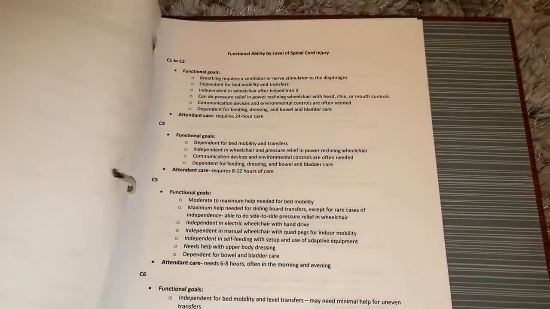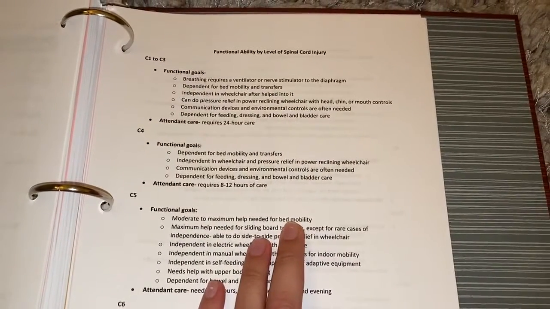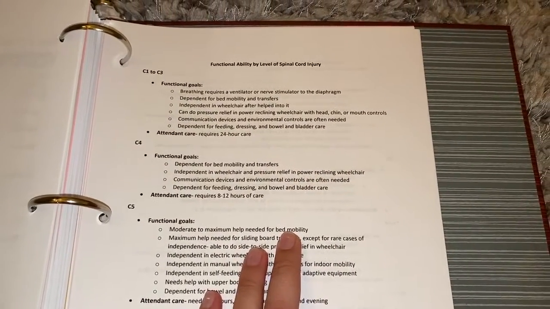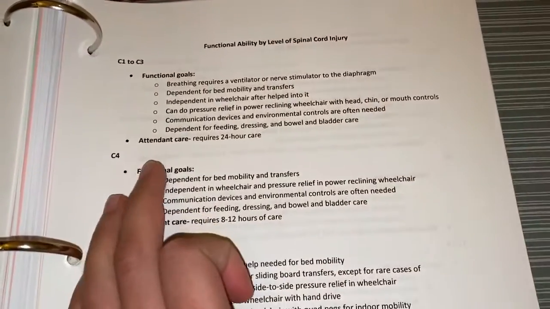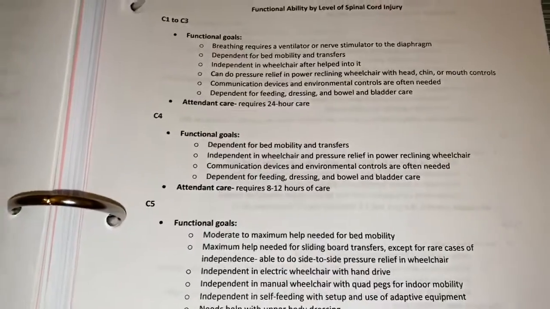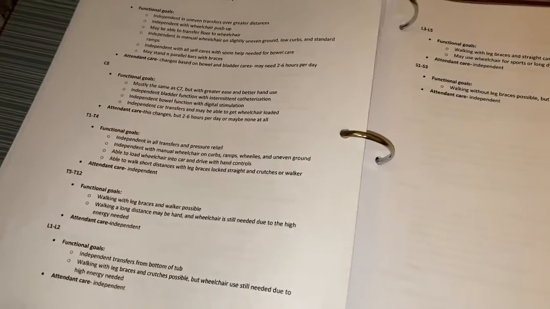And then I also had typed this up that was really helpful in writing the goals for my treatment plan. But it has functional goals for each of the spinal cord levels.